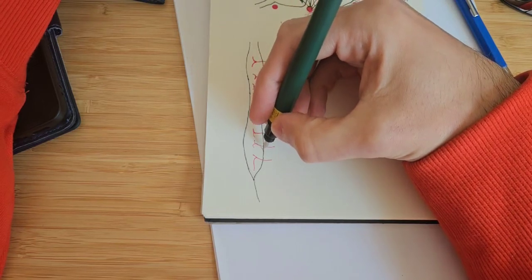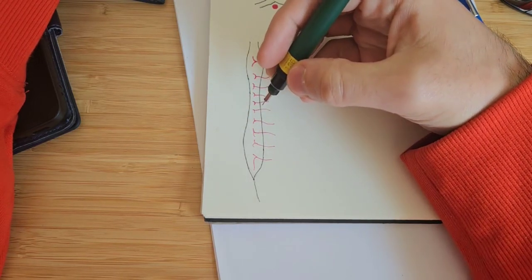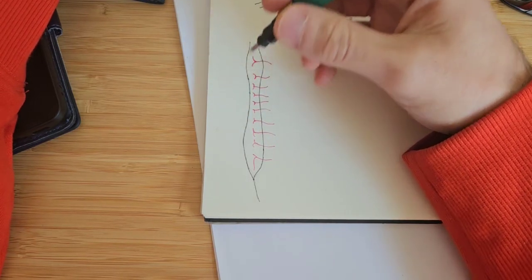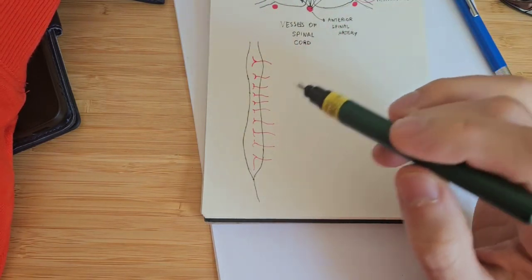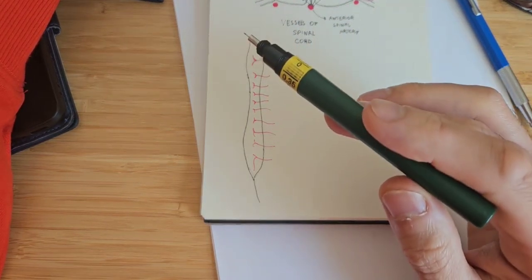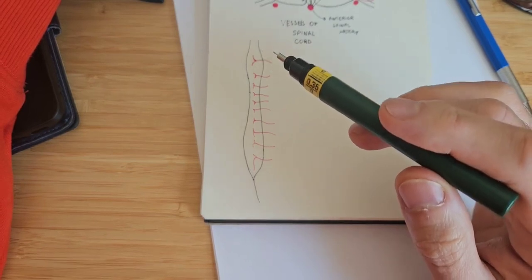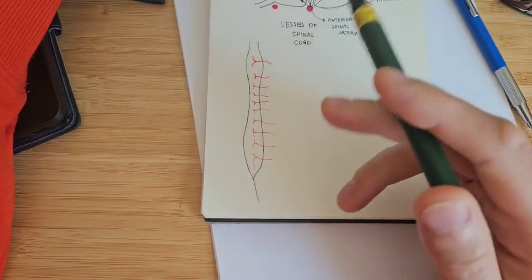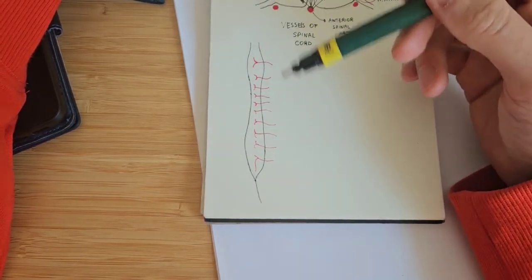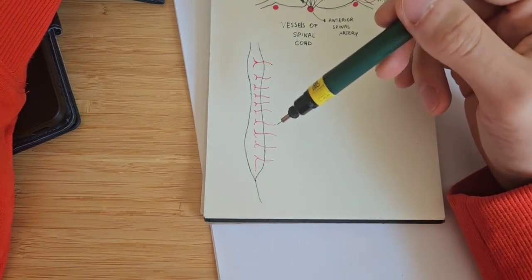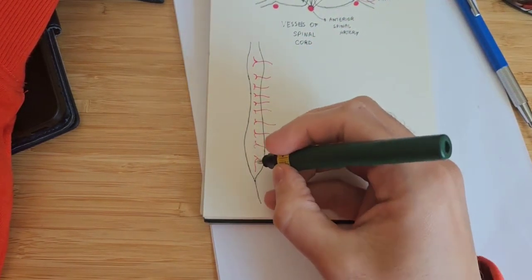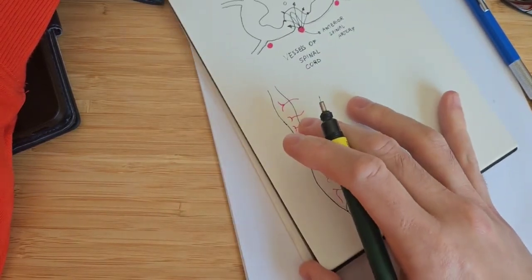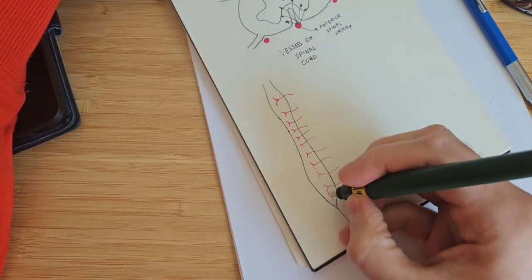This artery that I mentioned, the Adamkiewicz, is a prominent radicular artery that typically arises from the thoracic or upper lumbar region, T9 to L2, and supplies the majority of the blood of the lower two-thirds of the spinal cord.